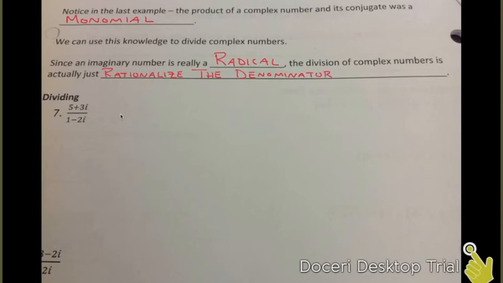So looking at example 7 here, if we want to rationalize this denominator, we're going to go ahead and multiply through, well, it's a binomial on the bottom, so we want to multiply by the conjugate, or 1 plus 2i, on the top and on the bottom. So we're going to have to FOIL out the top. 5 times 1 is 5. 5 times plus 2i is plus 10i. 3i times 1 is plus 3i. And 3i times 2i is plus 6i squared.